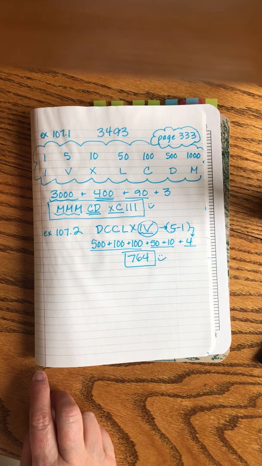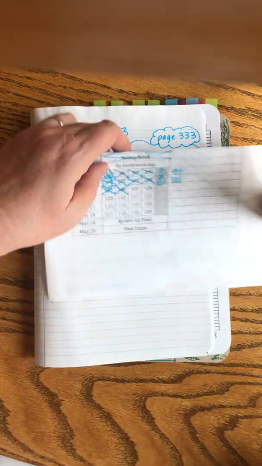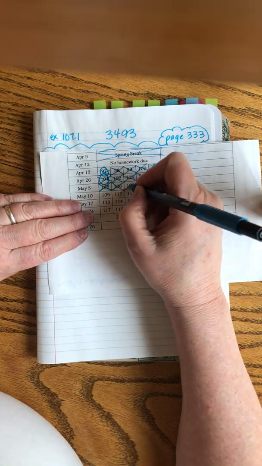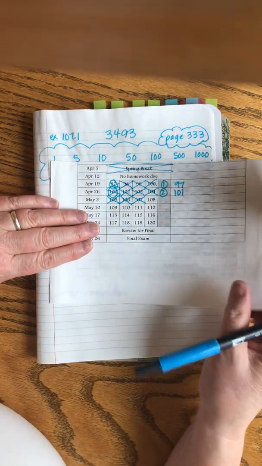Lesson 107 is a wacky little side story. We are not going to spend any more time on Roman numerals. Oh, my voice cracked. Roman numerals. 107 is done. Are you happy? I am. Look, almost done with this week.